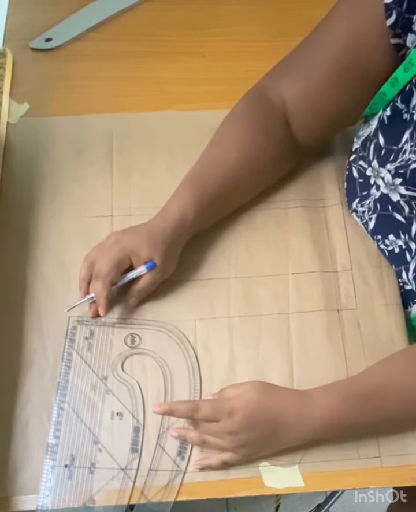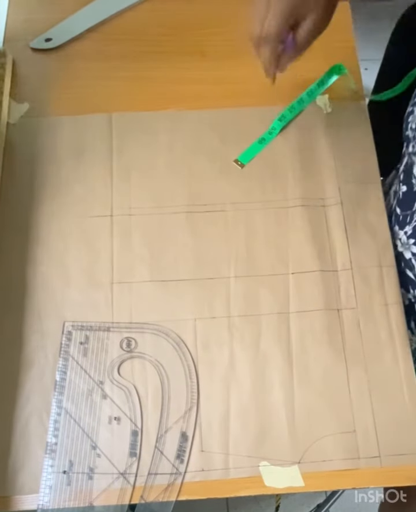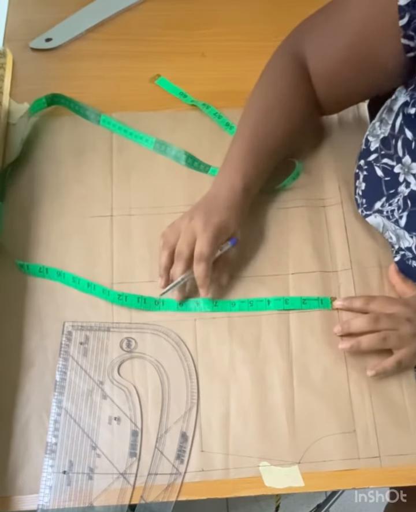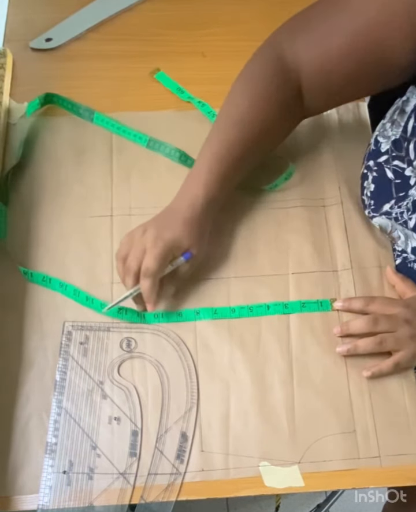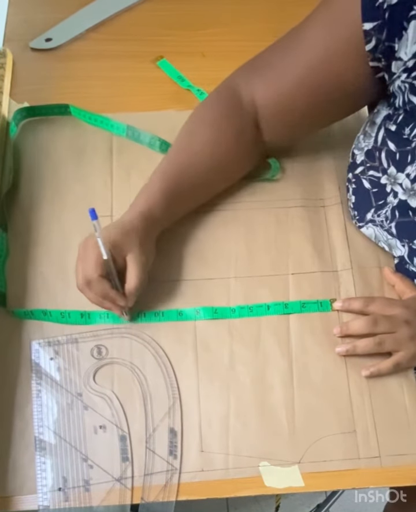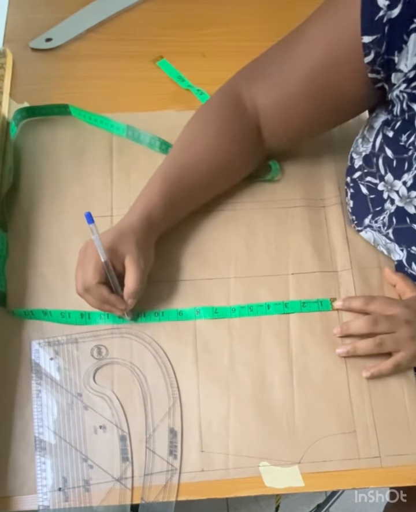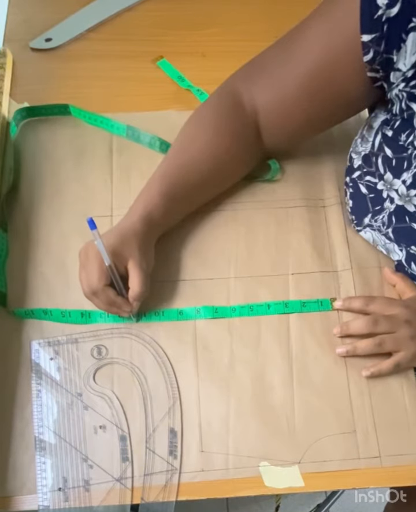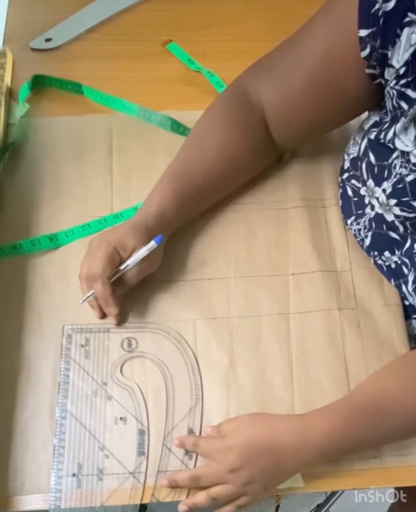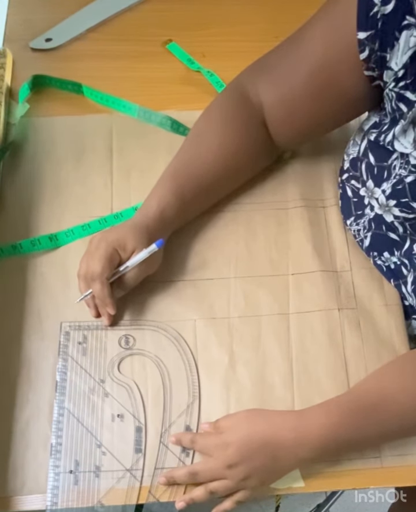You just connect it from that straight line. But before then, we have to take our bust measurement, which is 11.25. Then connect it to your armhole line to give you the curve, just the way you see me do.